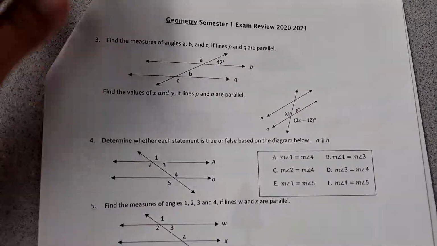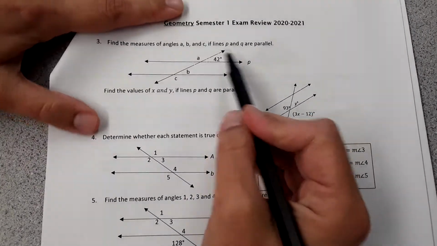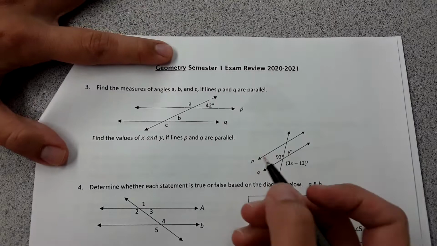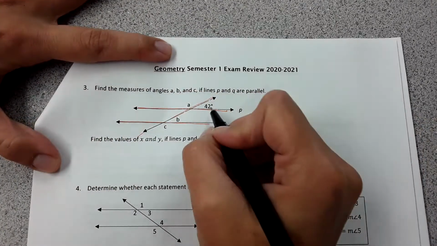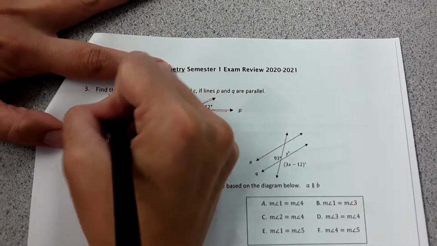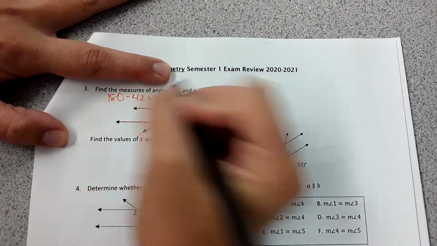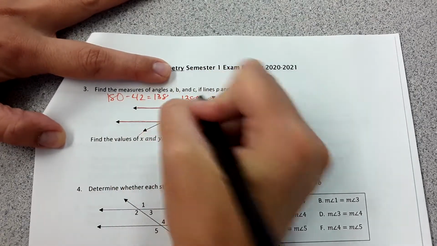Okay, so the first one here, find the measures of angles A, B, and C if P and Q are parallel. So if these are parallel, this is the transversal here. If this is 42 degrees, this forms a linear pair. So 180 minus 42 would give you 138 degrees. So angle A is 138 degrees.